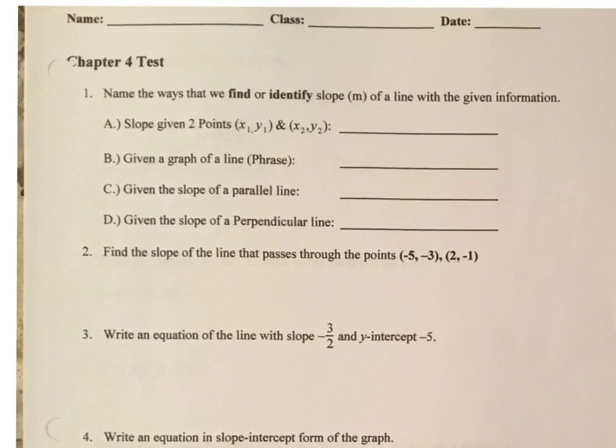Starting out in number 1, it says name the ways we find the slope, which would be the m, depending on the information. So if they give us 2 points, x1, y1, x2, y2, how would we find the slope? Alright, there's a formula that we use. We've talked about it a lot. You write that here.